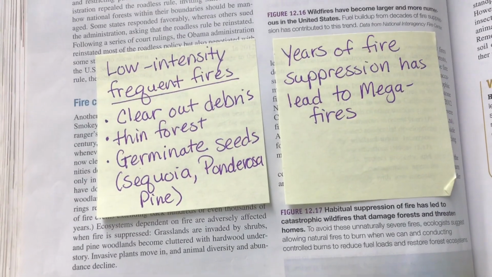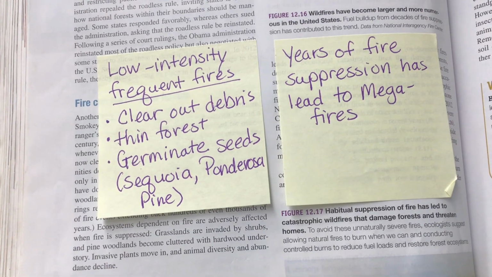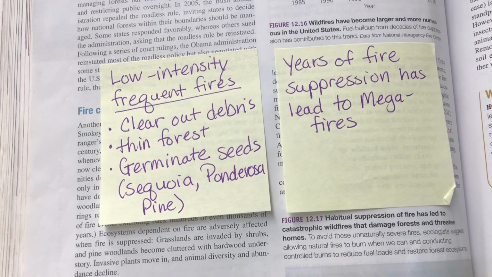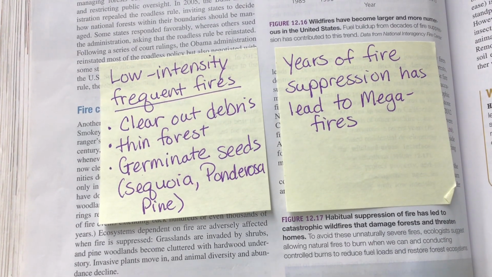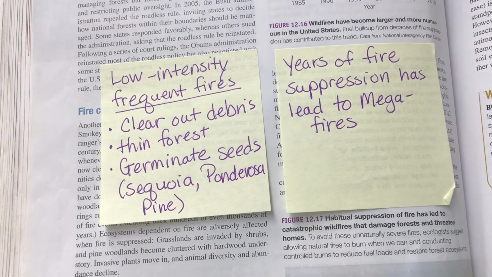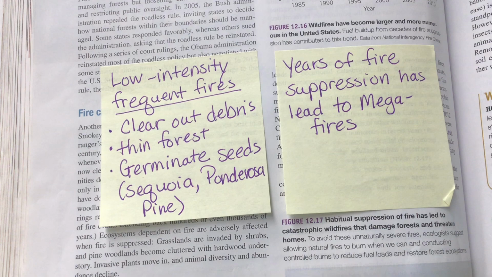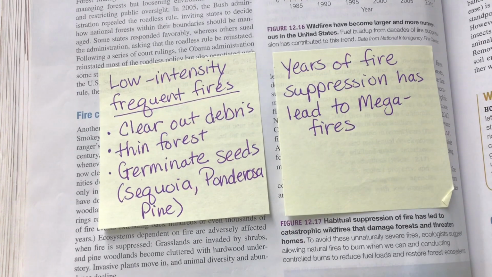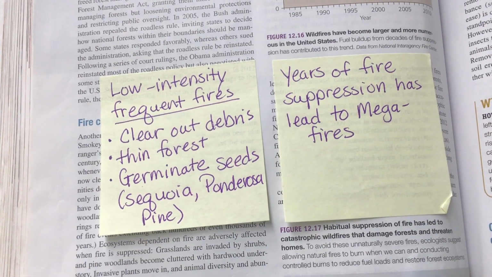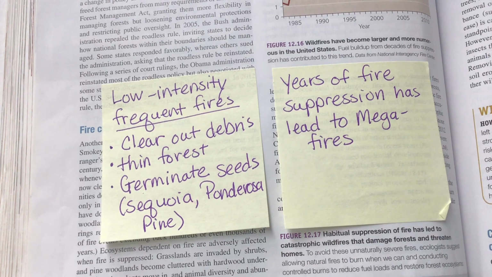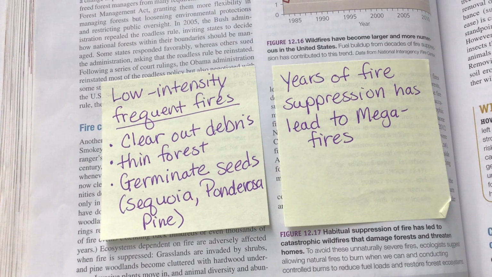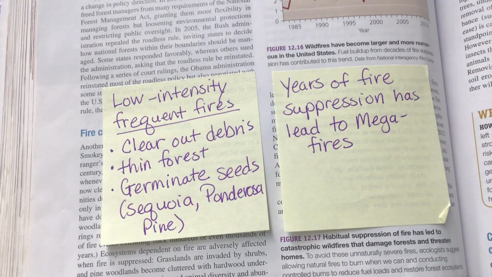On page 320, now we're talking about fires. So fires are actually important to many, many ecosystems because they clear out debris, they thin the forest, they germinate the seeds of some plants like sequoias and ponderosa pines, which only germinate after a fire. We've had years of fire suppression that have led to mega fires, so we have way more understory and shrubs in our forest than we need to, and little trees that are all crowded. And that's because for a long time we thought fire was bad.